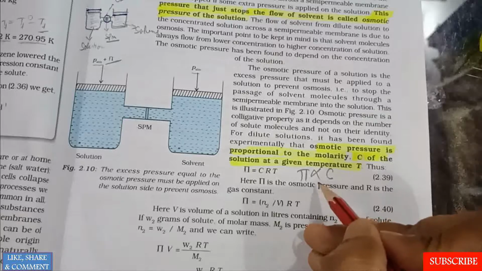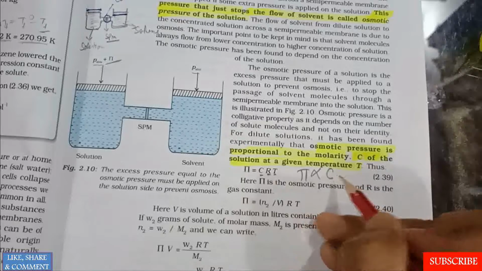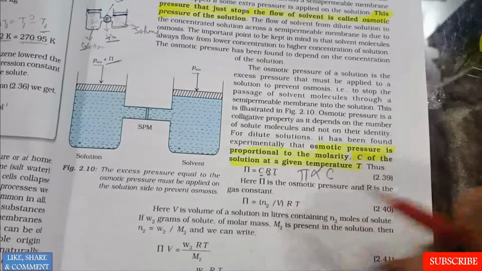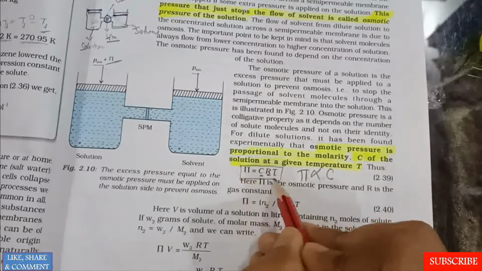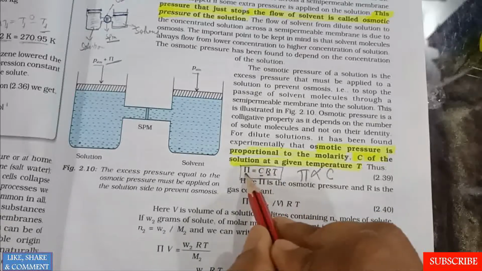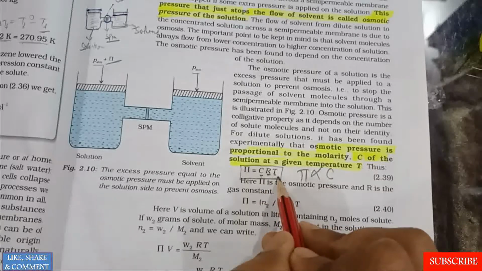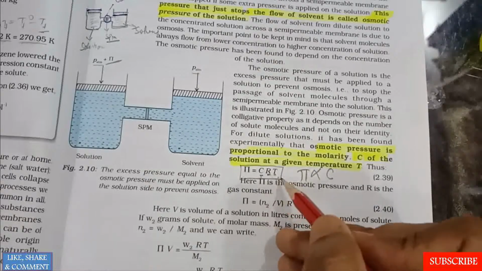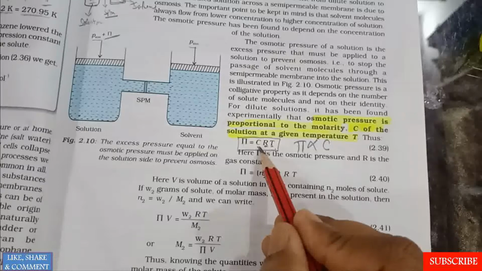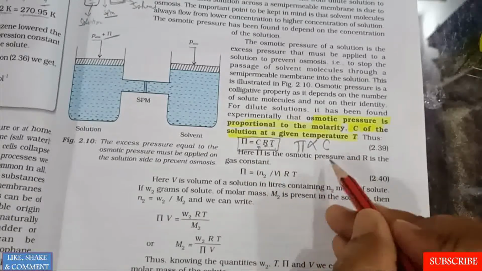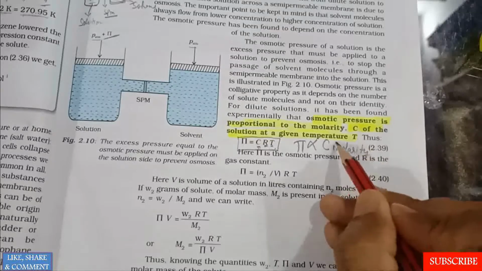So when you remove the proportionality sign, then this R and this capital T term will be placed. So basically this is the formula: pi is equal to CRT. Pi is the osmotic pressure, C is the concentration of solution, R is the gas constant, and T is the absolute temperature. Why is it absolute? Because you have to take it in Kelvin. Okay, so this concentration of the solution is molarity. It is molarity, it is not molality, it is molarity.